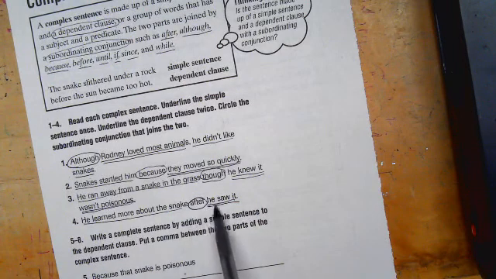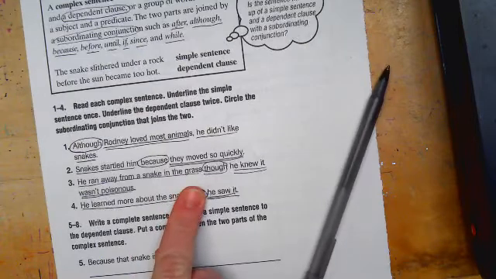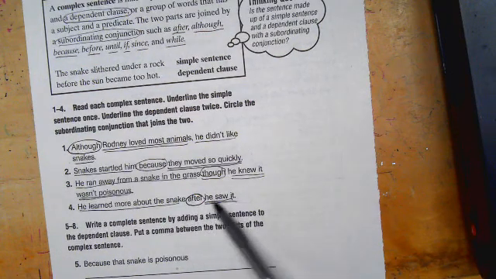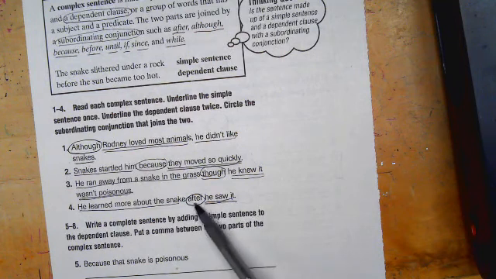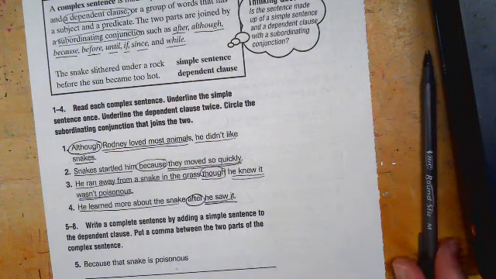And the reason why it's a dependent clause is because it's dependent on this word right here. If that subordinating conjunction wasn't there, it would be a complete sentence. He saw it is a complete sentence. But this word makes it so that it's not really a complete sentence. It's a dependent clause. It's dependent on this word.